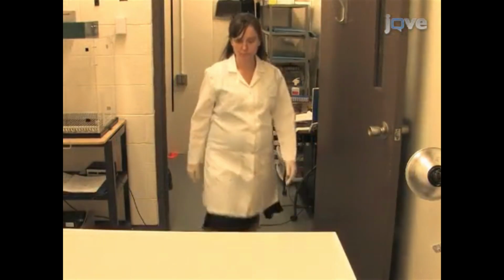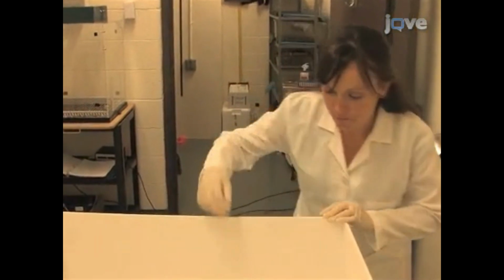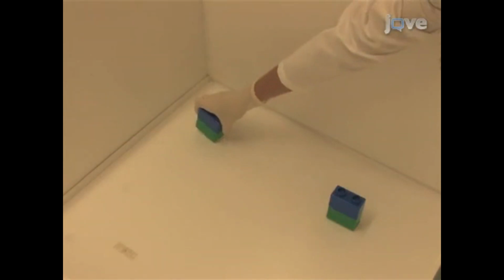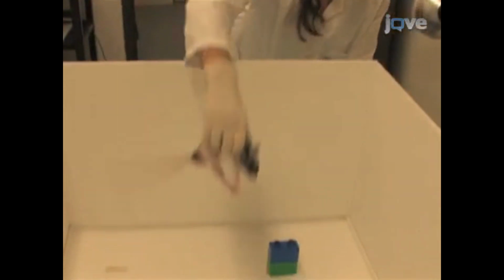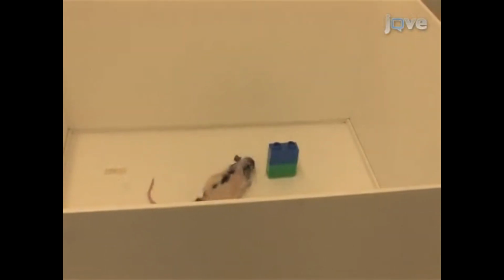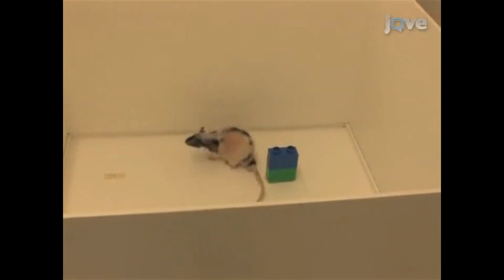The following day, the animals are returned once more to the arena for a 24-hour test phase. Again, 1 block remains in a familiar position while another is in a novel one. Place the animal into the center of the arena and record exploration for 3 minutes.